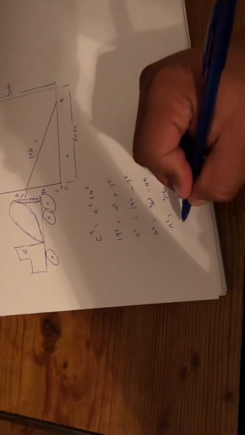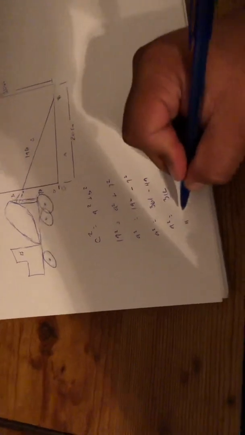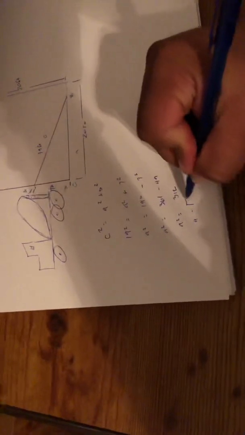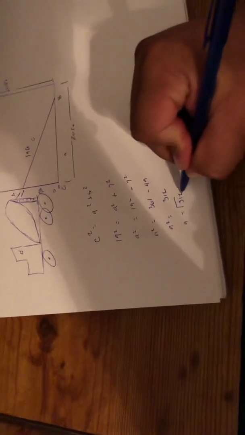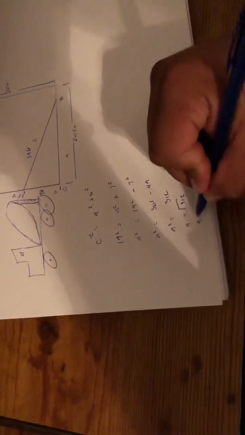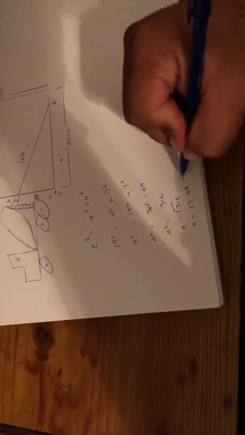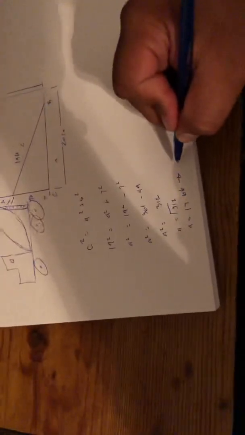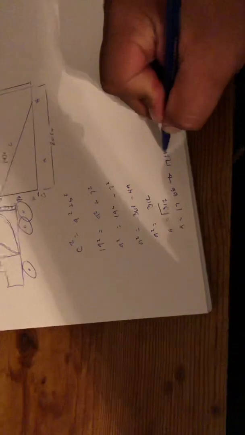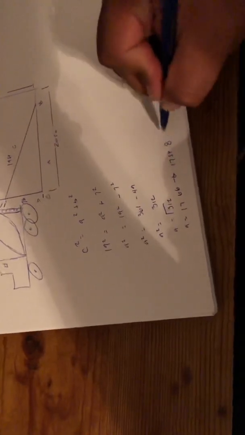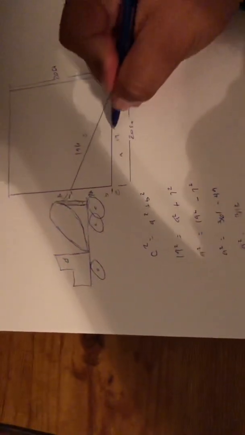To get a by itself, you would take the square root of 312, which gives you a equal to 17.66. If you convert that to inches, it'll be 17 feet 8 inches. So that's how I found that side, which was 17 feet 8 inches.